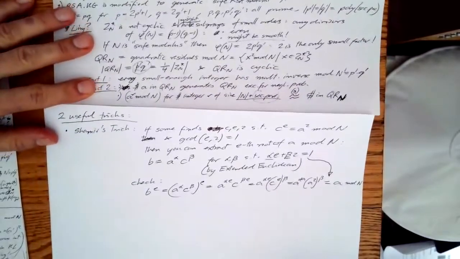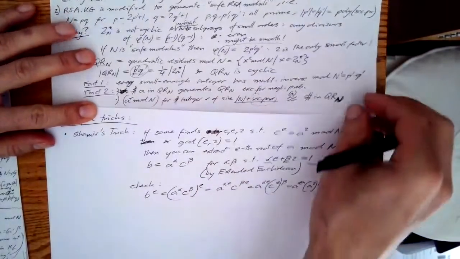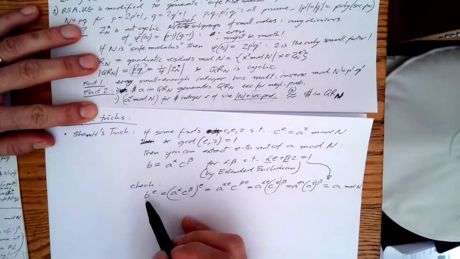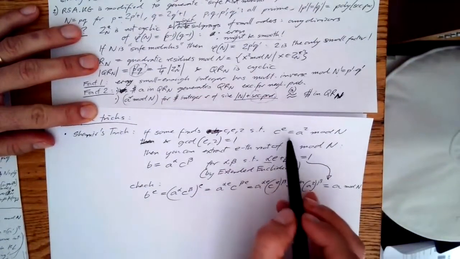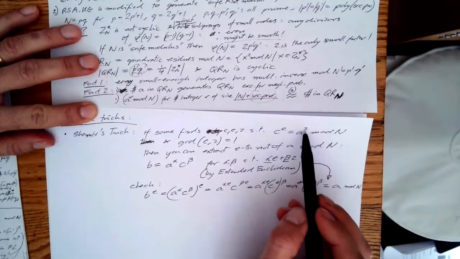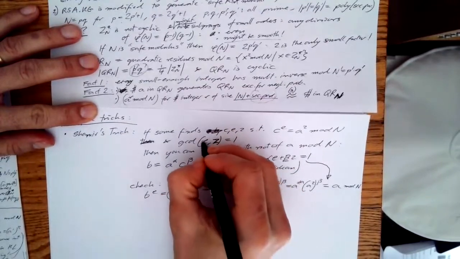Okay, so that will be useful. Basically, it says that in order to find the E-th root of A, it suffices to find the E-th root of any power of A, as long as that power is coprime with E.